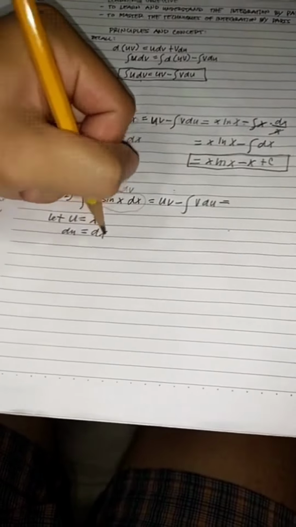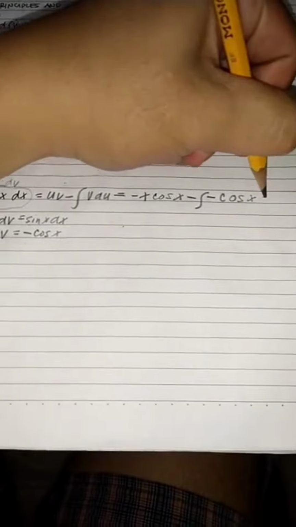Now we can solve this problem. This will become, our u is x, so x times v, which is negative cosine x, minus the integral of v, so the integral of negative cosine x, then the du is dx.